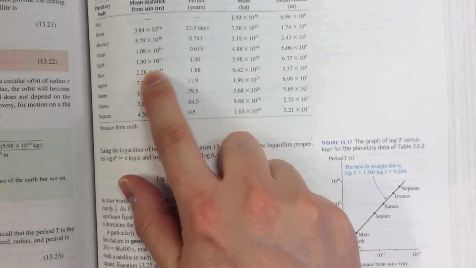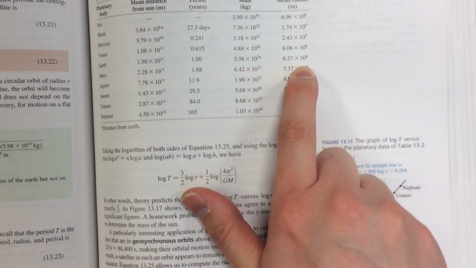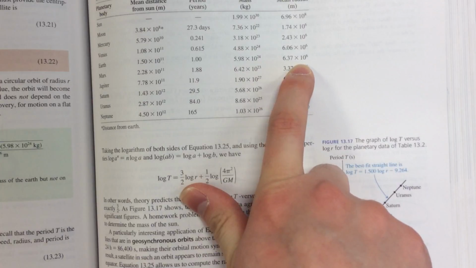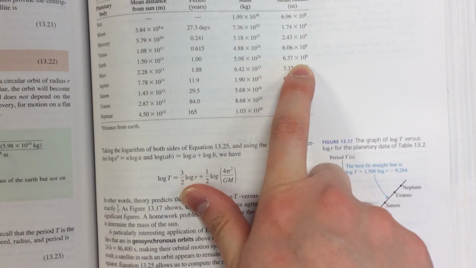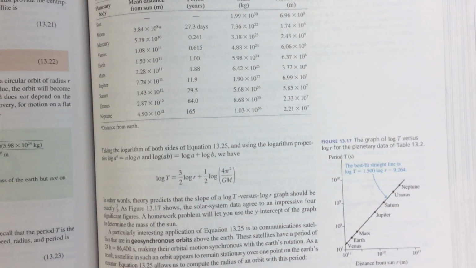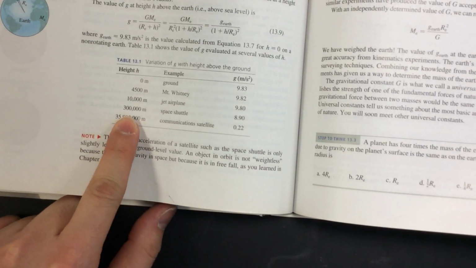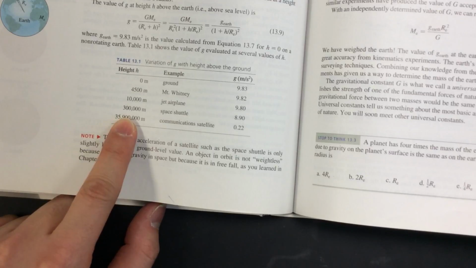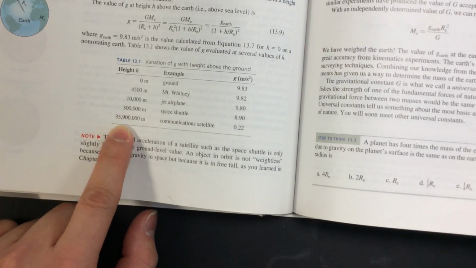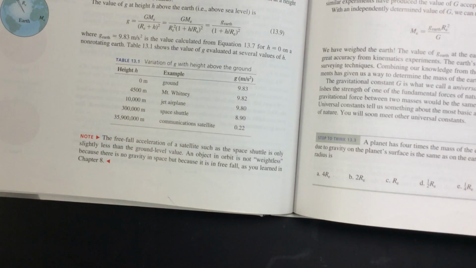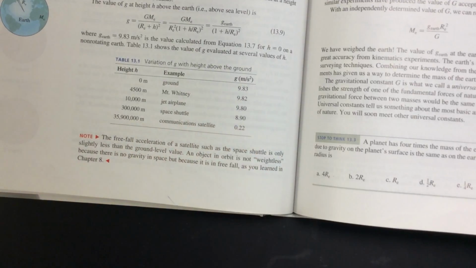Here's some kind of astronomical data. So if you're looking at like the Earth, right? The radius of the Earth is like 6 million meters. And that's just the radius, right? So you take your 6 million meters, and now you add your 300,000 meters. It's not much of a change at all, right? Only when you get into additional millions of meters, then you start losing gravity really fast.